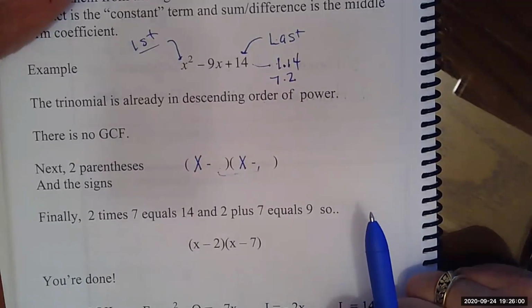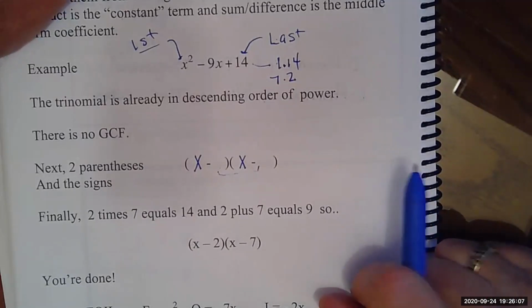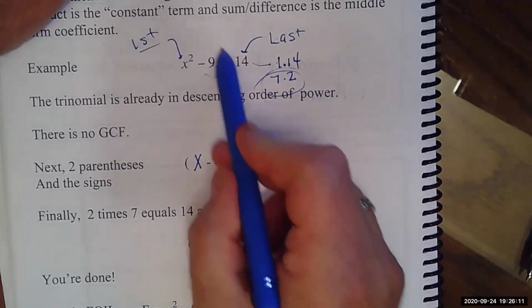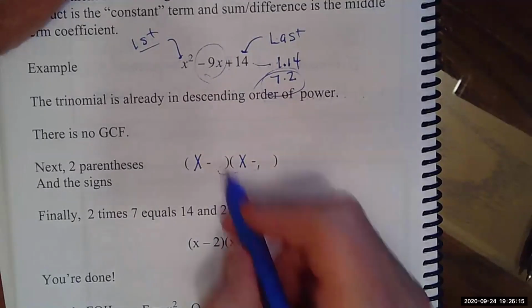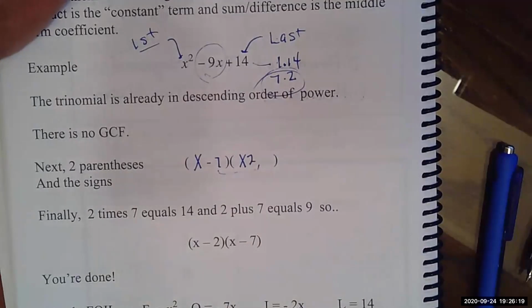Nope. Okay, so which one do you want to pick? This is the easy part. Pick the pair that gives you the middle. Somehow. Pick the pair like this one that gives you the middle. Oh, 2 and 7. Okay, 7 and 2. Right there.